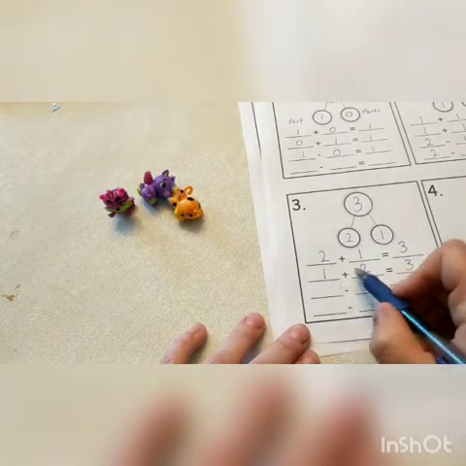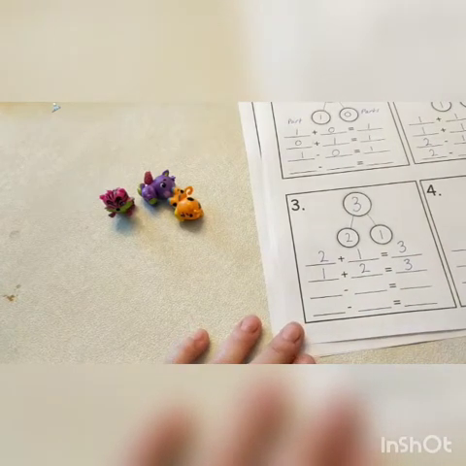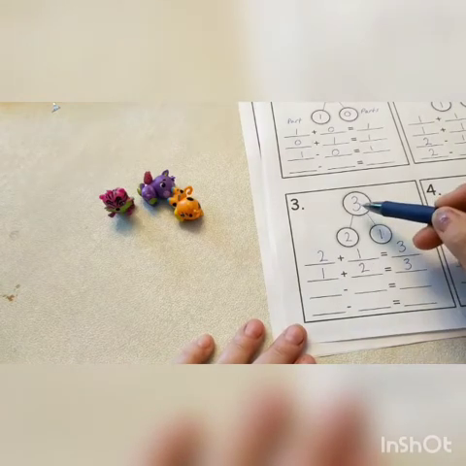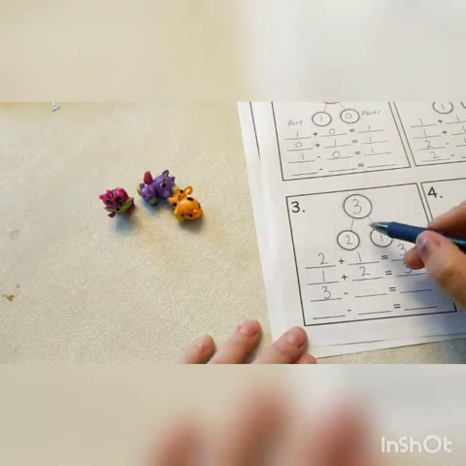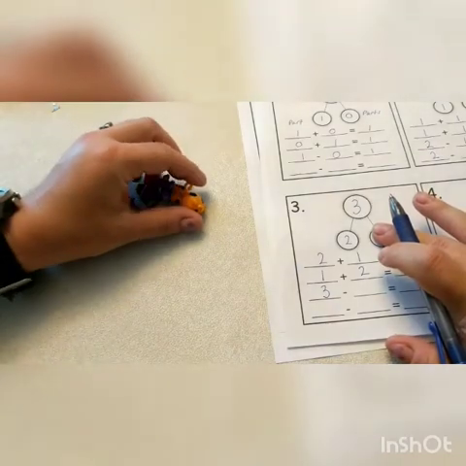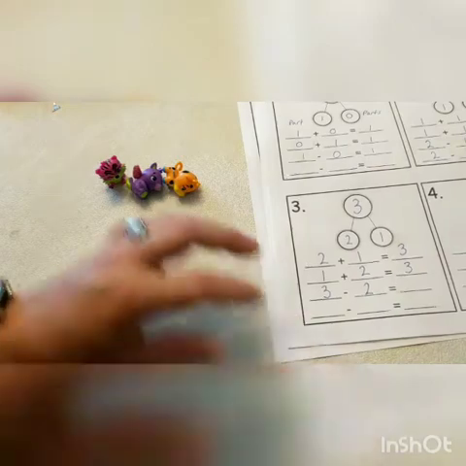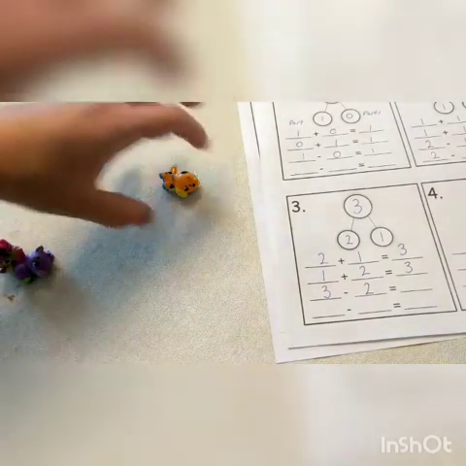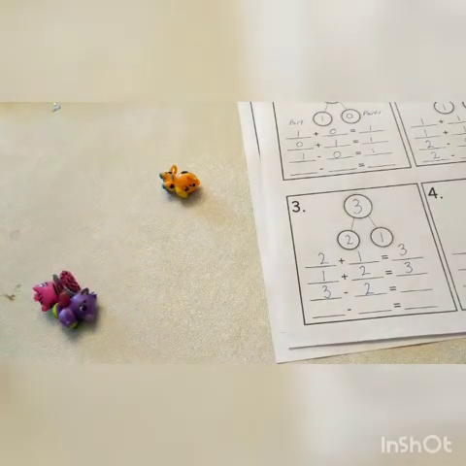So we can switch these numbers around, and they're always still going to equal the same whole, right? Now, if we know we have 3 all together, and one of our parts is 2, so we have 3 all together, and we're going to take away 2 out of that family, right? We're going to remove 2.